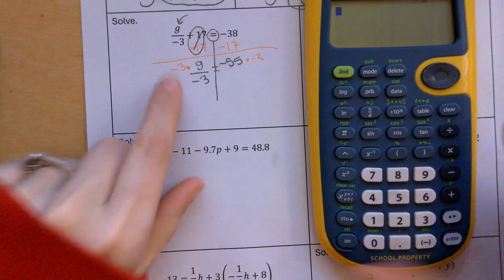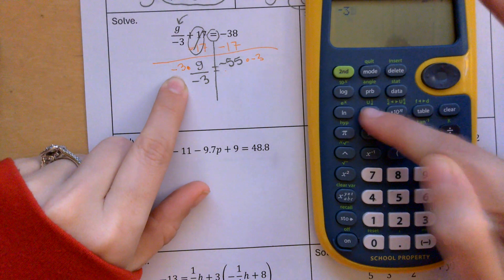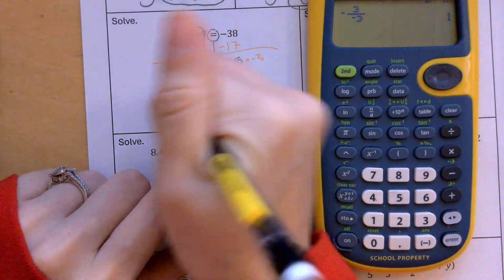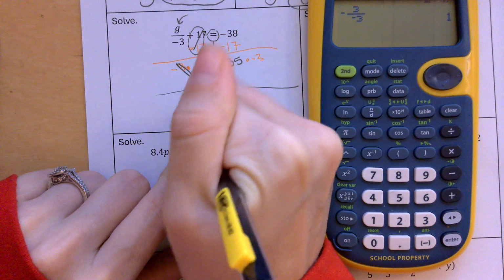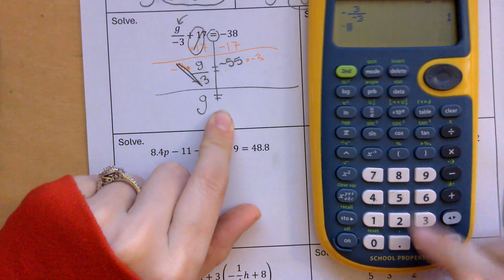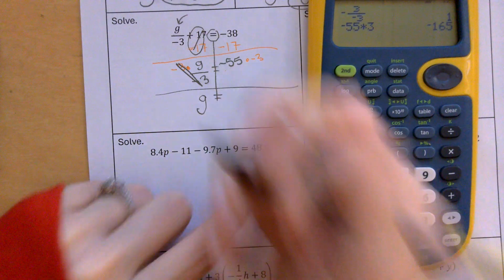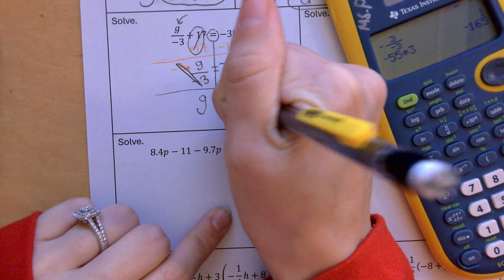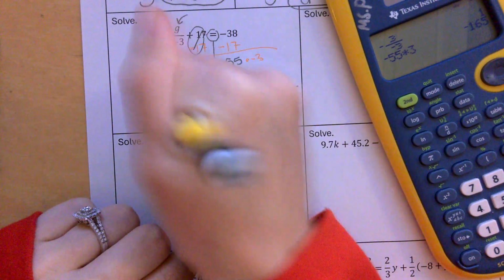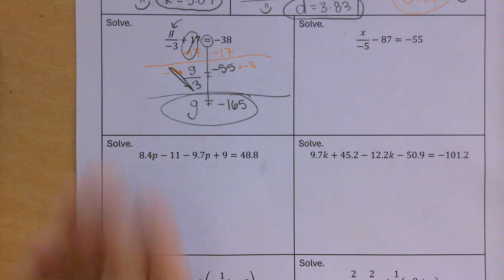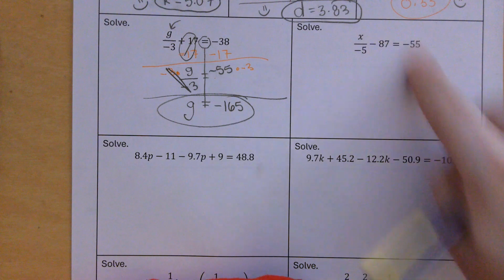I almost think of it as negative 3 over negative 3. It cancels out to 1, so I can do a 1 right there. That's my second step, and I'm going to put g equals negative 55 times 3 will give me negative 165. Your job is to pause the video and do the similar thing.